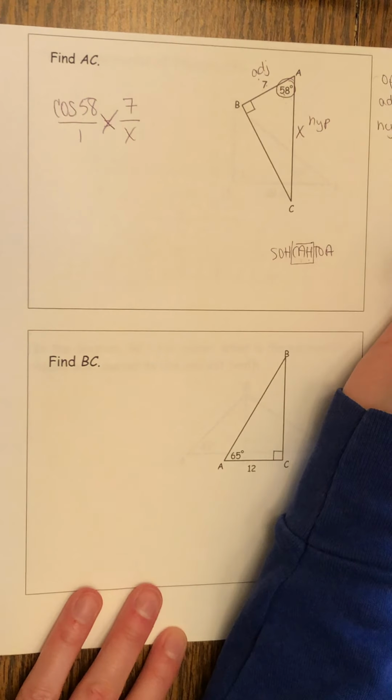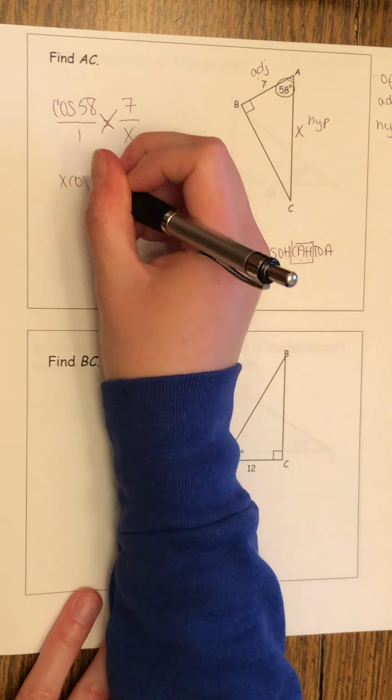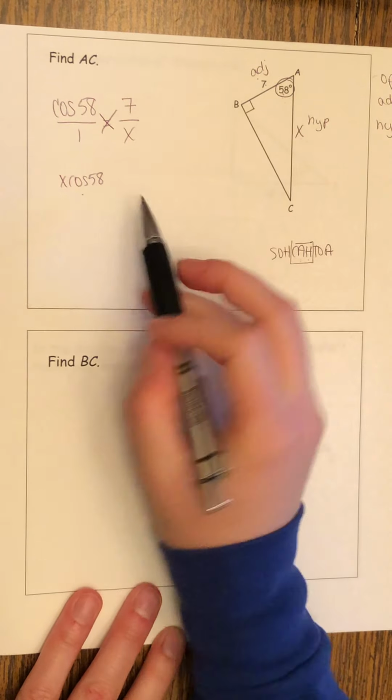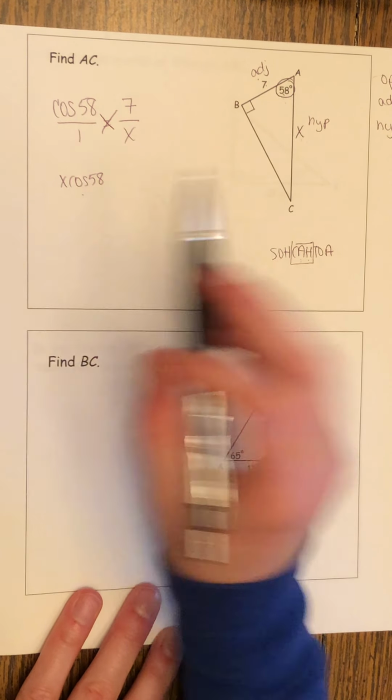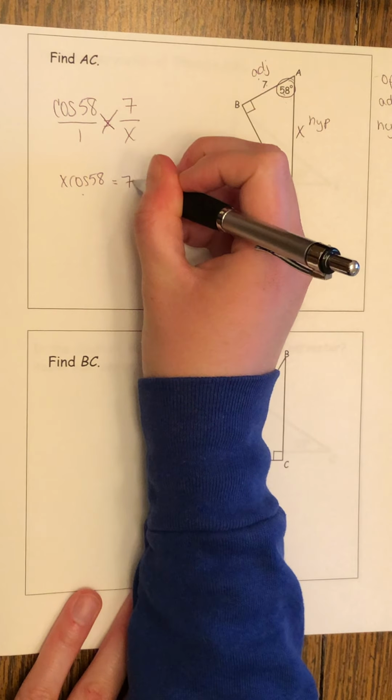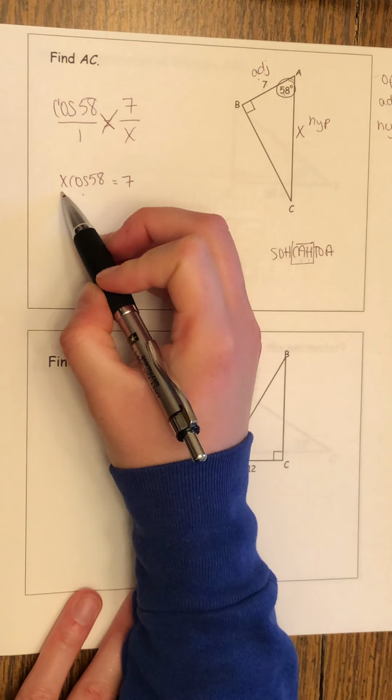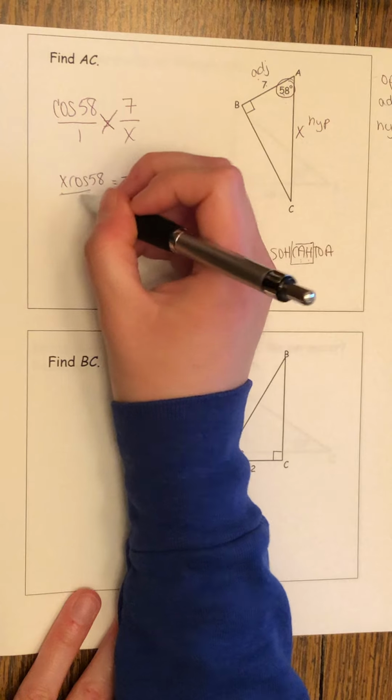Then we're going to cross multiply. Again, in front of the trig ratio, I always write the number or the variable I'm multiplying. I always put that first. I'm multiplying x by the cosine of 58.